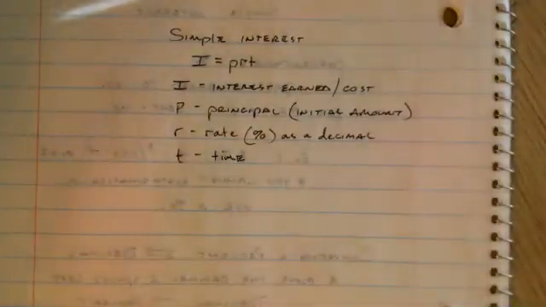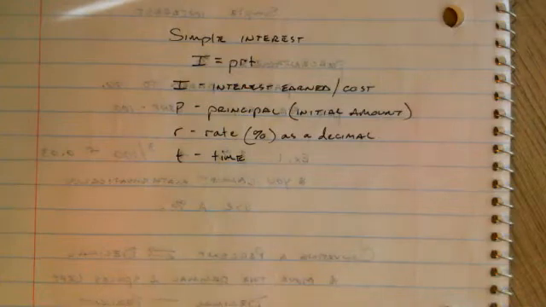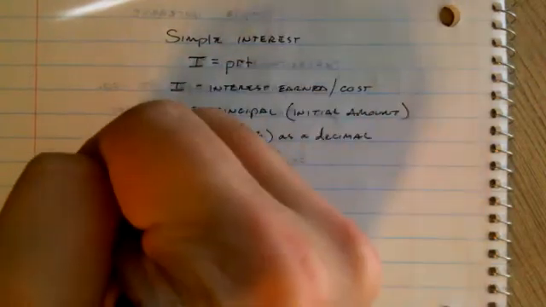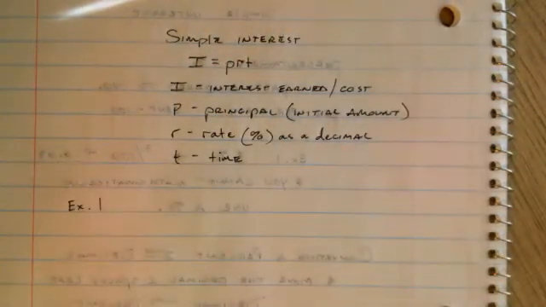Okay, and then the last one is T. T is the time frame. Okay, so we're looking for a certain amount of time that money is invested. Okay, so we have just a couple of examples, and you'll see that this is fairly simple because it's just a formula that we're going to put numbers into.